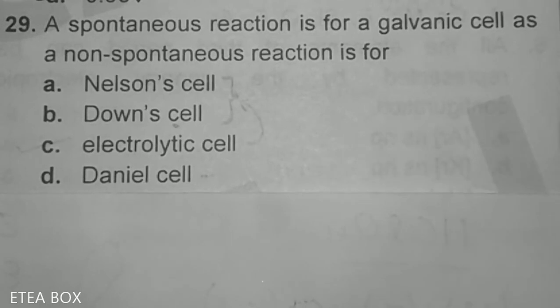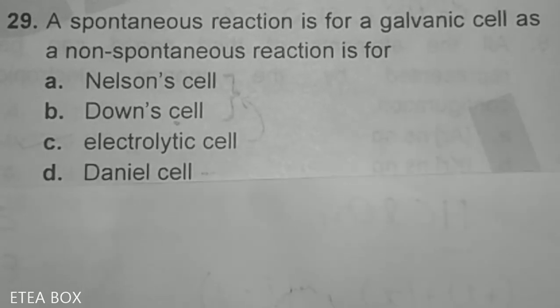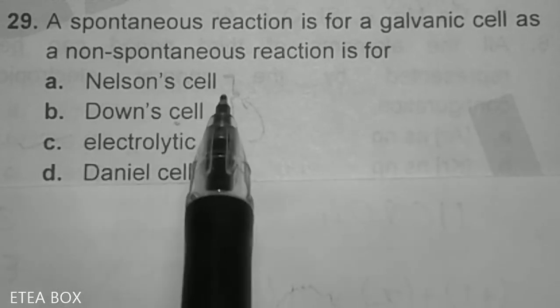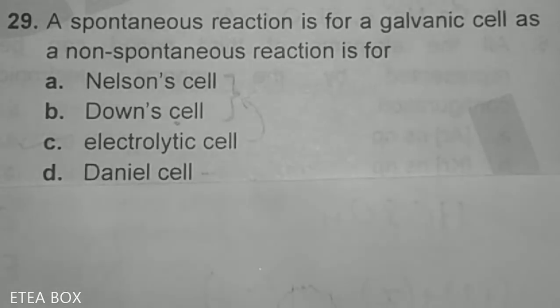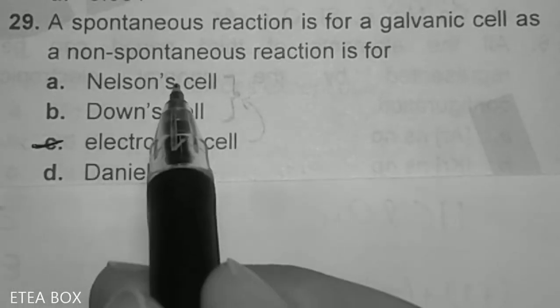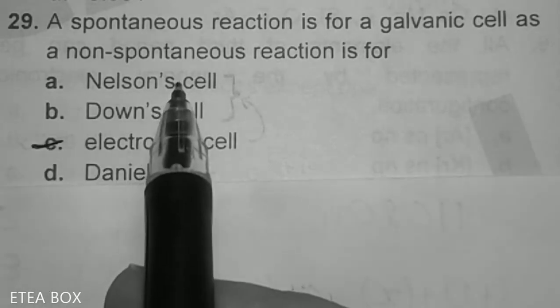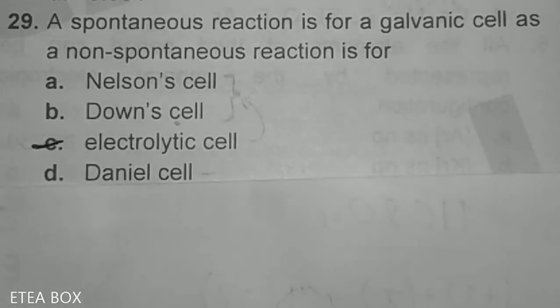A spontaneous reaction is for a galvanic cell, as a non-spontaneous reaction is for an electrolytic cell. We know that in an electrolytic cell the non-spontaneous reaction occurs, so here option C is correct, and these two are the types of electrolytic cells. In the Daniell cell a spontaneous reaction occurs, so the required one is non-spontaneous, so C is the correct option.